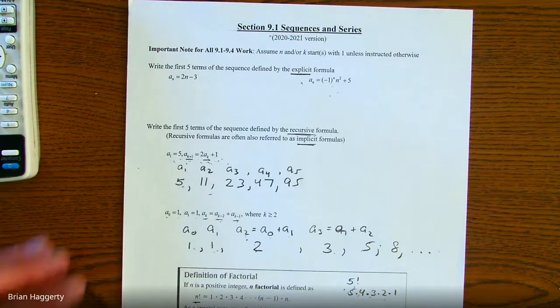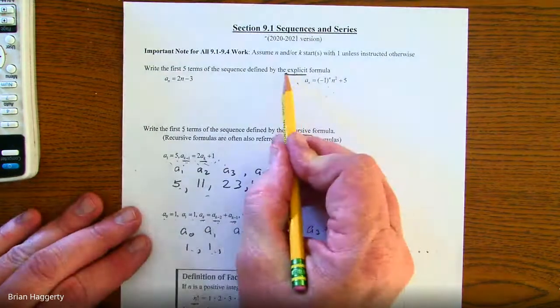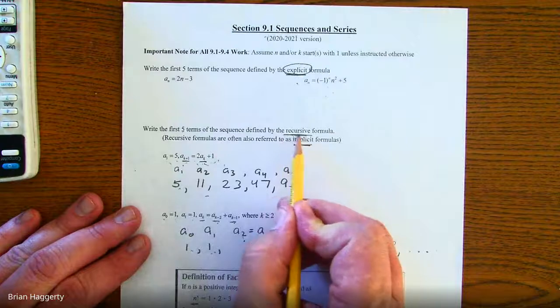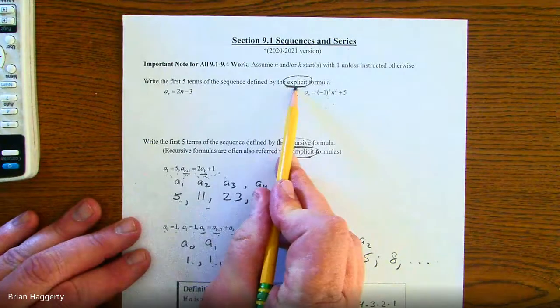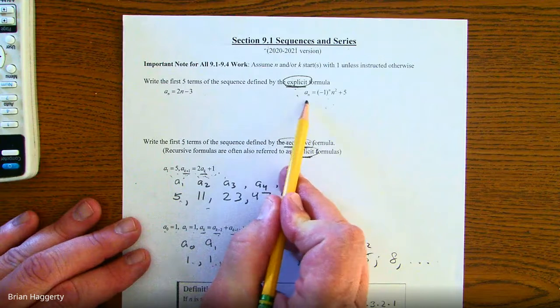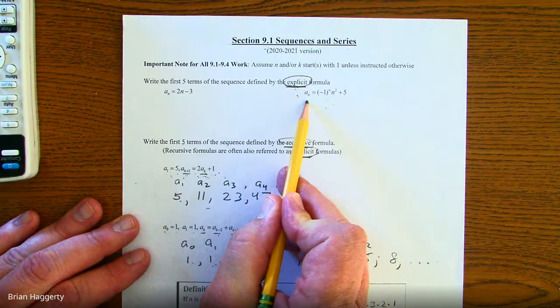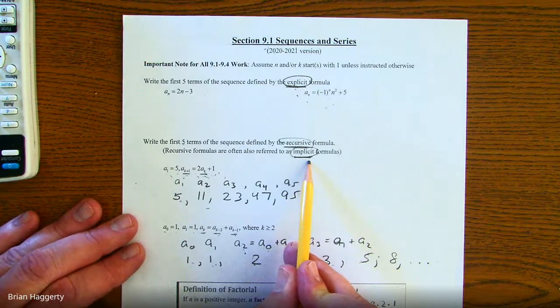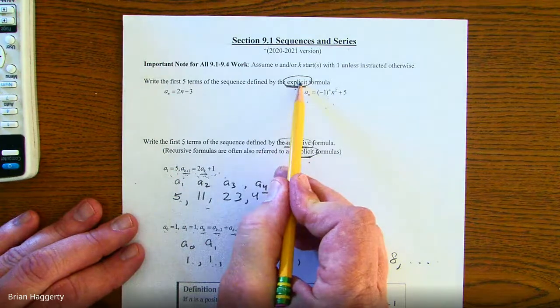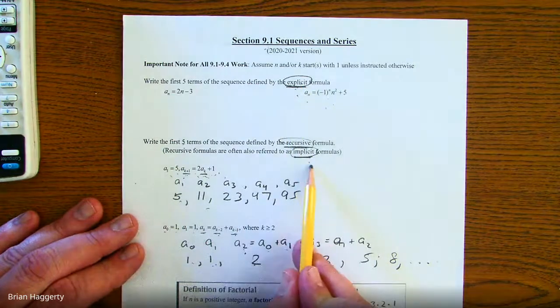One thing is, our formulas can be explicit or they can be implicit or recursive. Explicit formulas, you can find any term you want just by knowing the number of the term. Implicit, you have to know terms around it in order to get to the one you want. In some corners of the math world, it's better to know this. In other corners, it's better to know that.